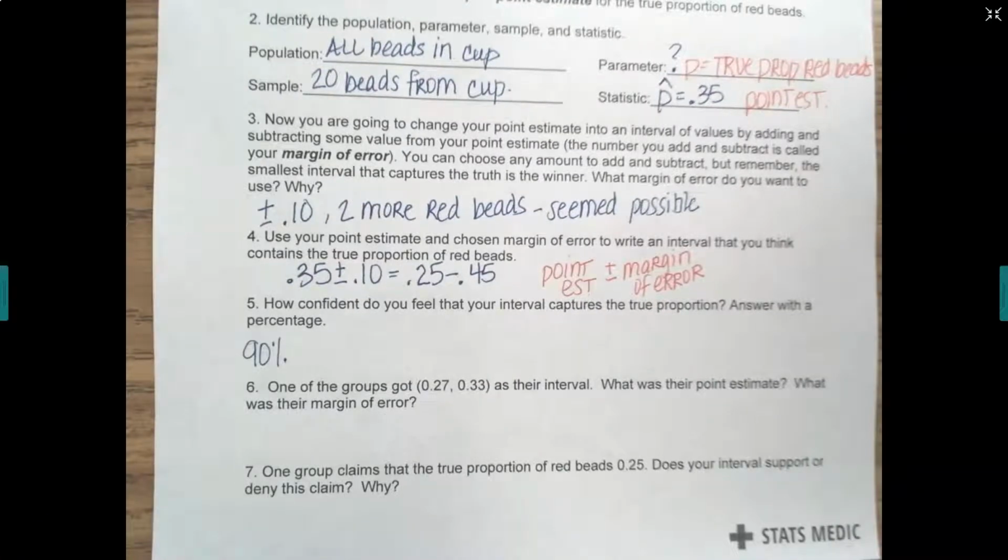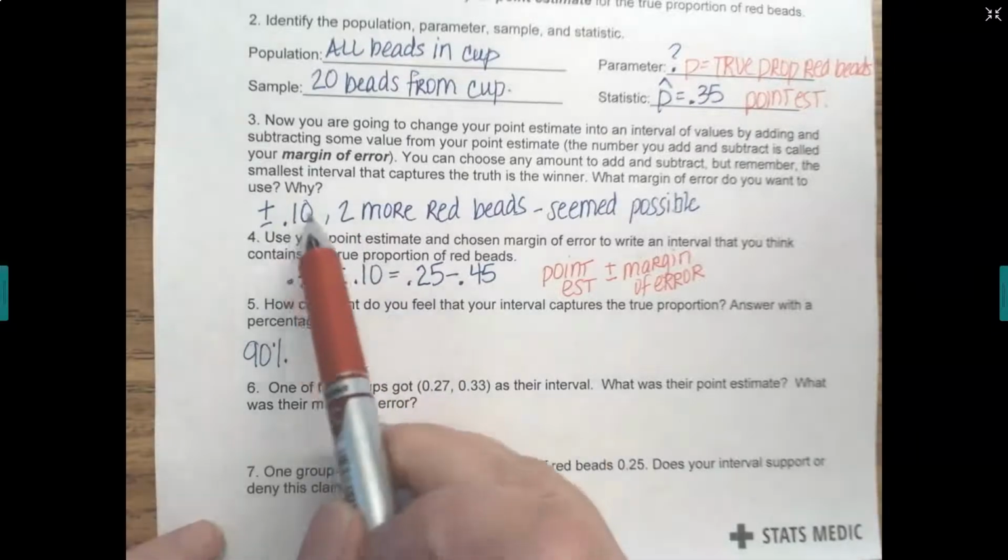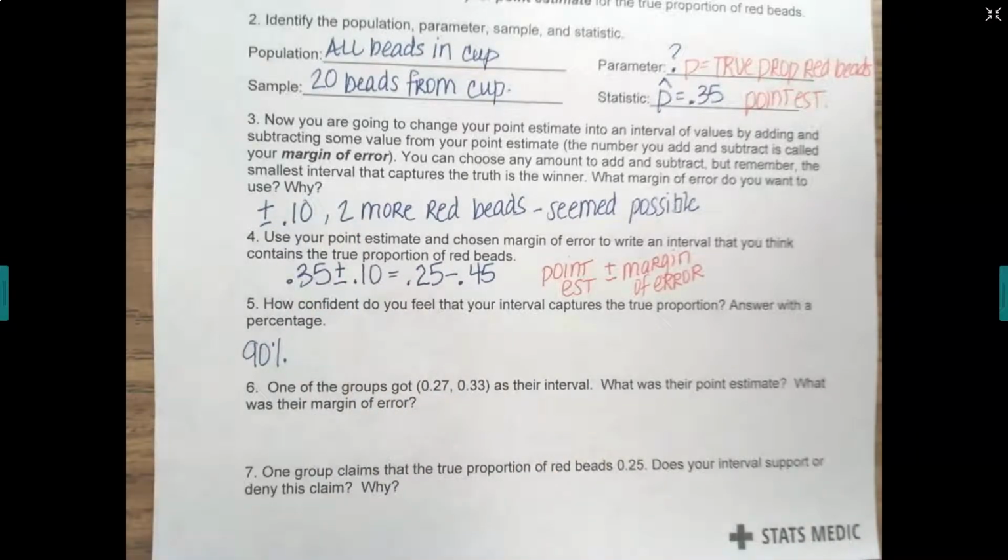Okay, so I'm guessing 90%. I'm feeling 90% confident that my interval is going to capture. You might feel a different percentage because your interval might be different, depending on what you guessed for a margin of error. Now I'm going to give you a math lib of how we would want to interpret this, okay?